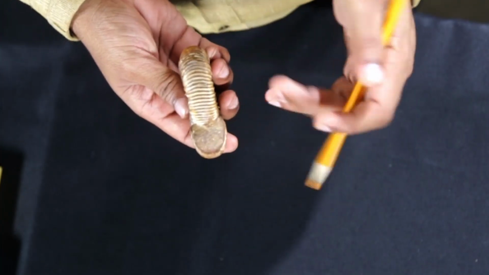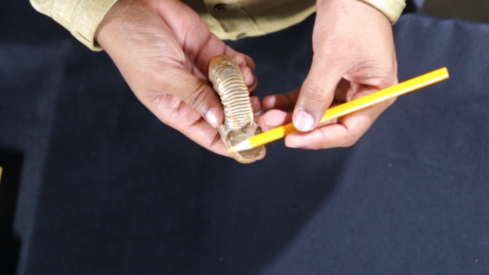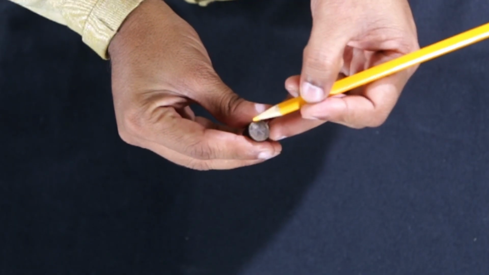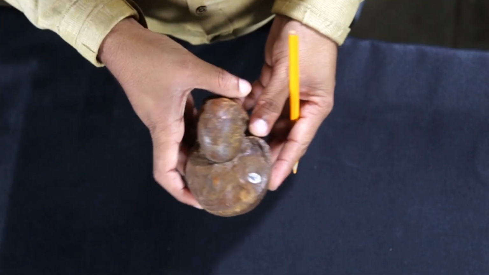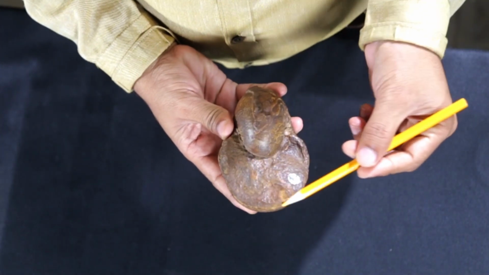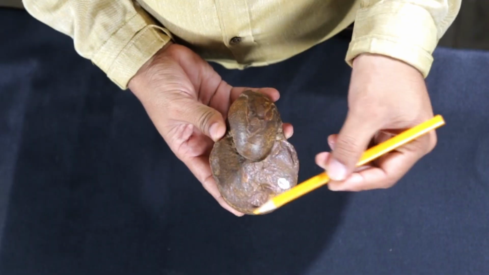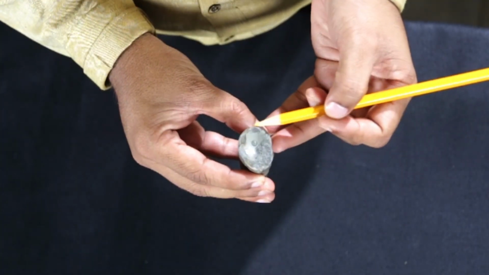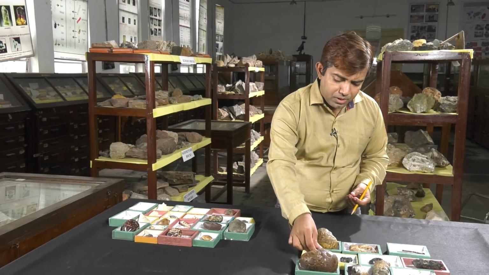After this, we will be discussing the shape of the aperture. Here the aperture is oval, here the aperture is exactly circular or rounded. Here the aperture is crescent shaped or semilunar. Here the aperture is oval. That means the shape of the aperture is also a feature to be observed by a paleontologist or a geologist.